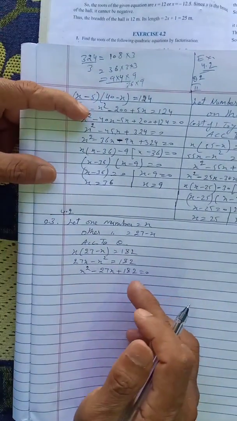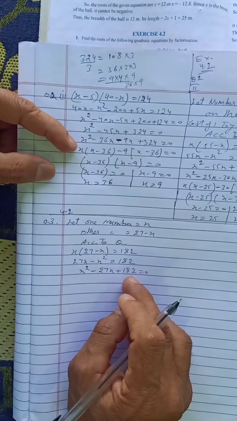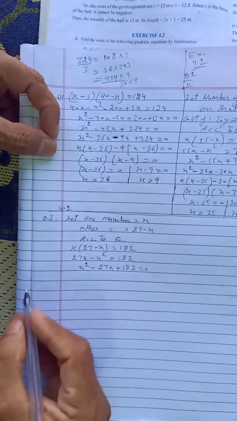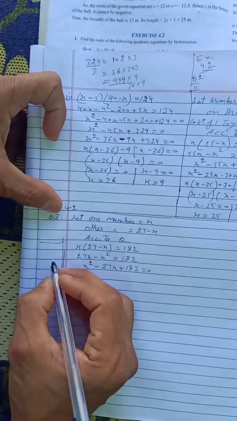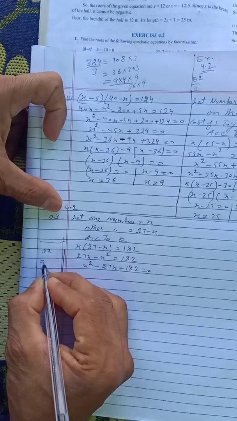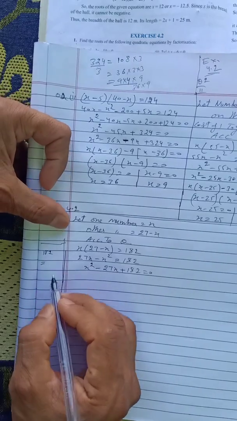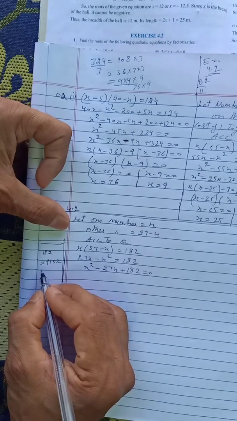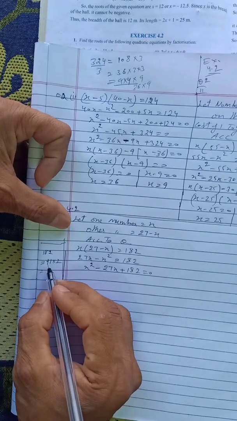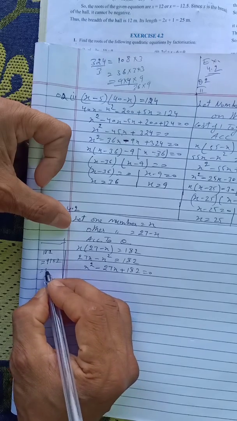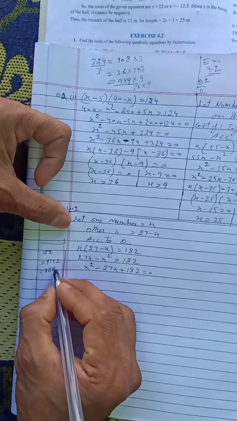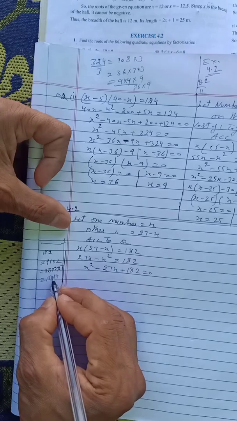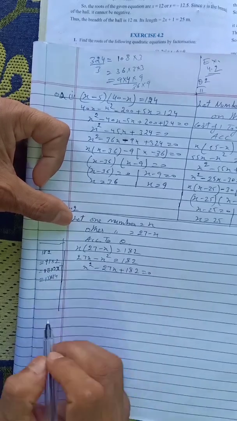Now we have to factorize 182. Divide it by 2, we get 91, and 91 is 7 into 13, so 182 is 2 into 7 into 13. That gives 13 into 14, and 13 plus 14 is 27.